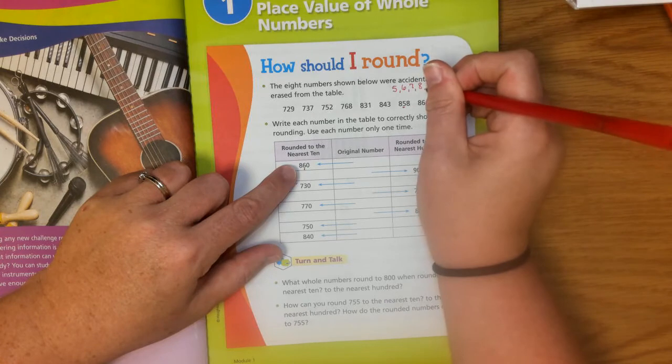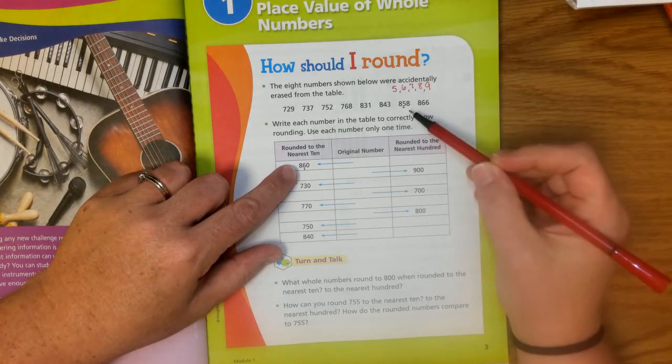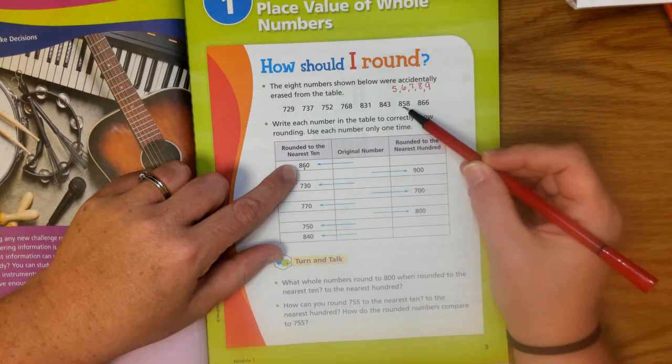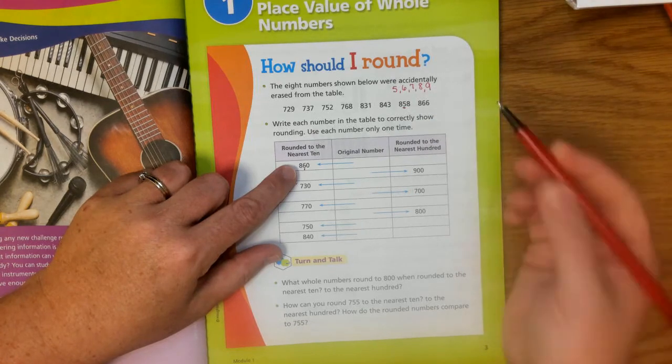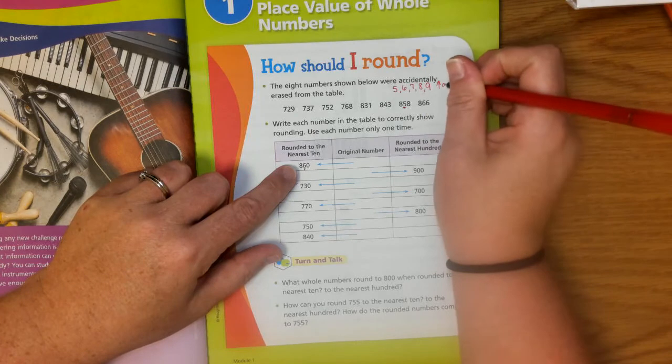When I look next door, I know that if I have a 5, a 6, a 7, an 8, or a 9 in the lower place value, that's going to give this digit a shove. That's going to make the number in the place value we want to round to go up. So this is always going to give a shove. We're going to go up.